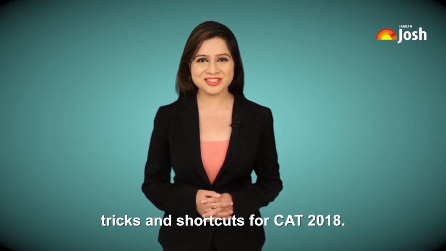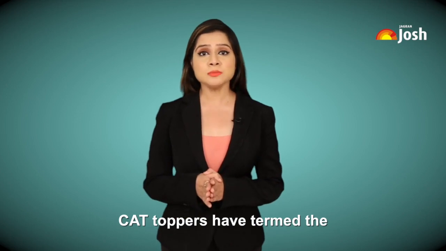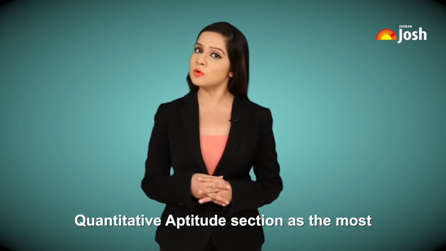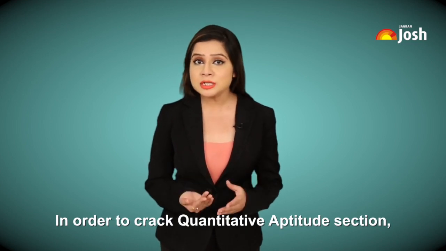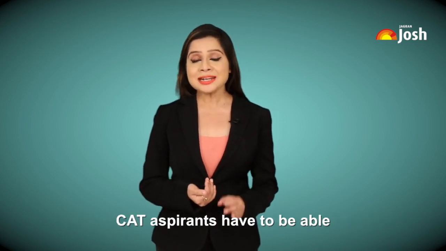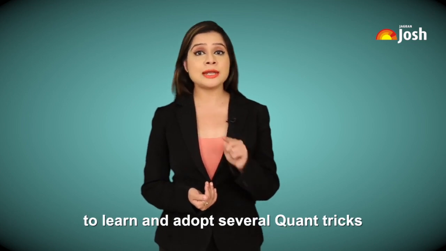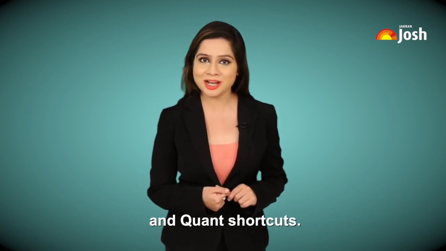For CAT 2018. CAT toppers have termed the quantitative aptitude section as the most scoring section in the CAT exam. Well, in order to crack the quantitative aptitude section, the CAT aspirants have to be able to learn and adopt quant tricks and quant shortcuts.